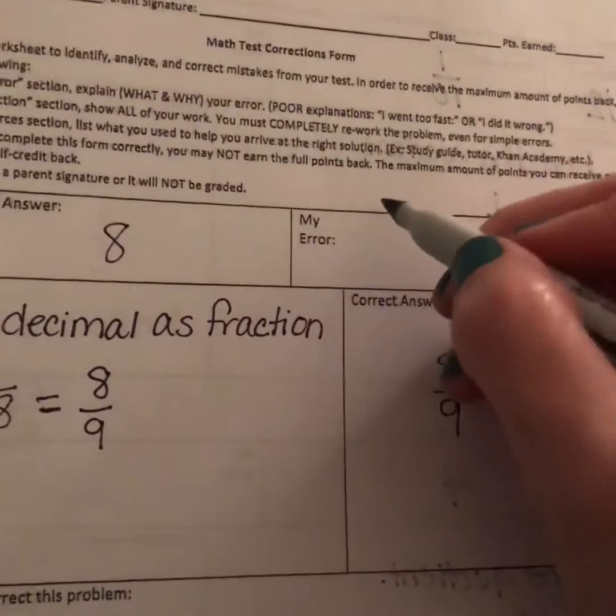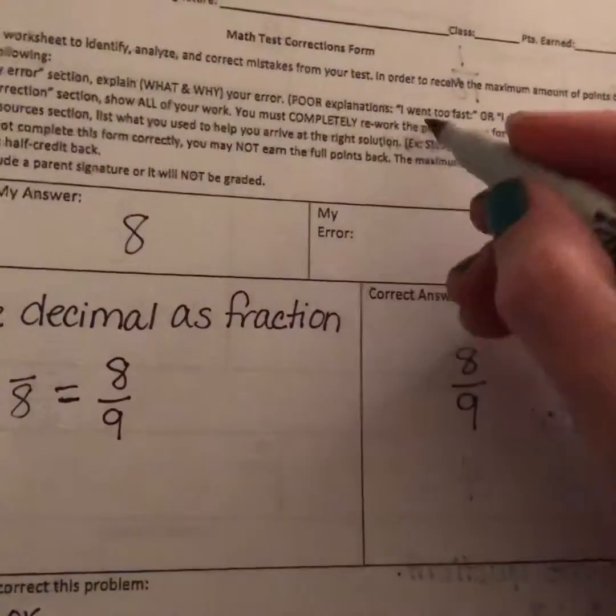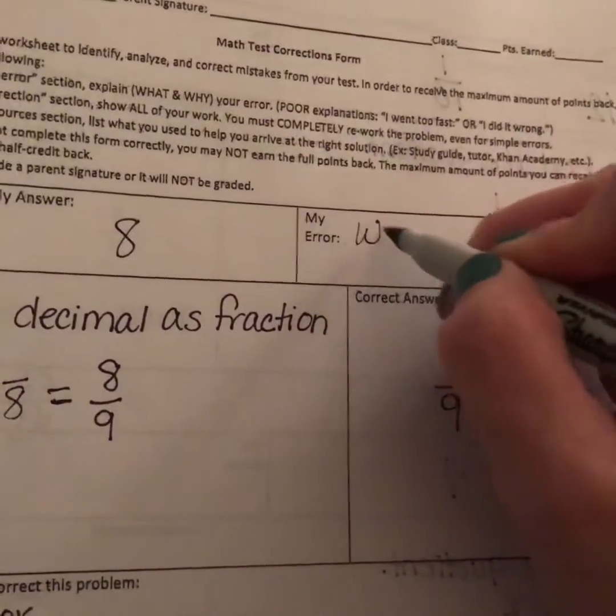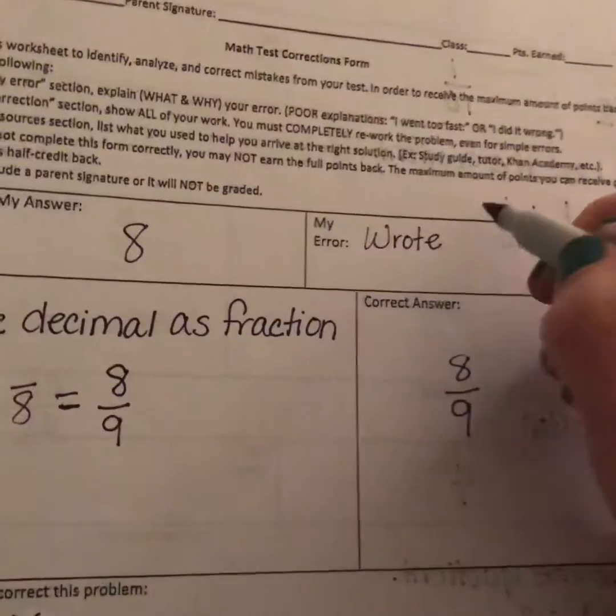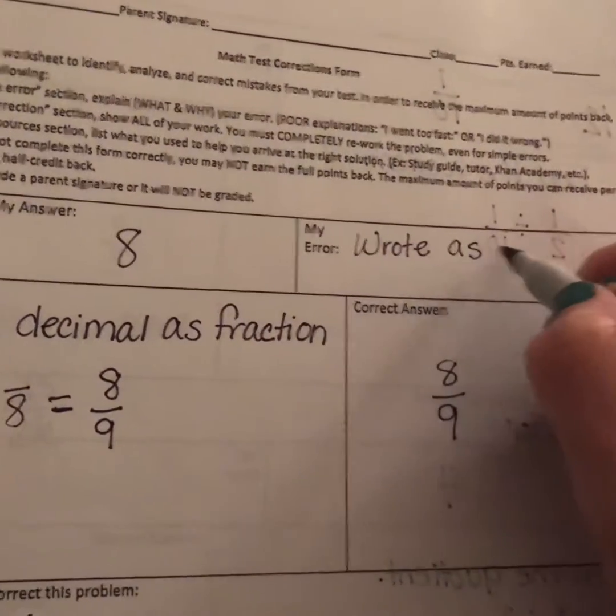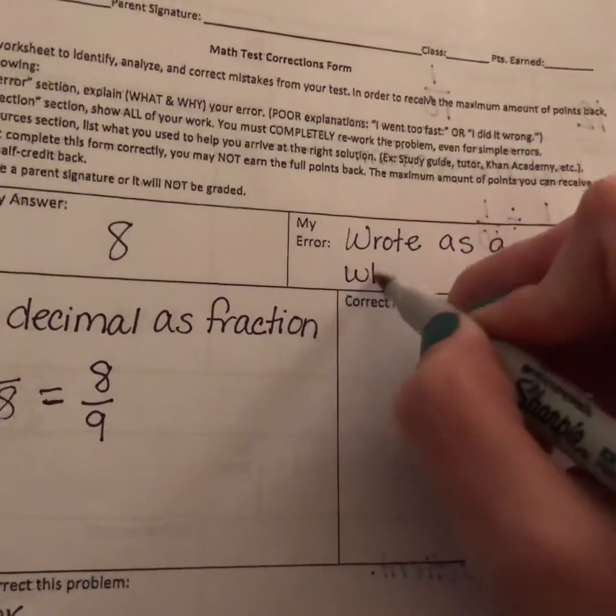And your error, it looks like you just wrote it as a whole number.